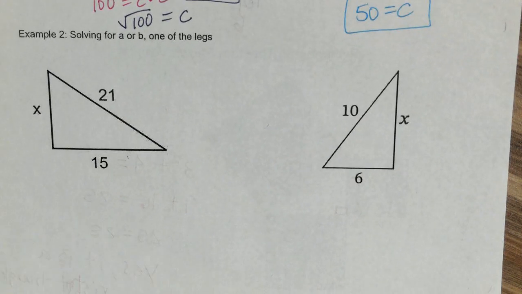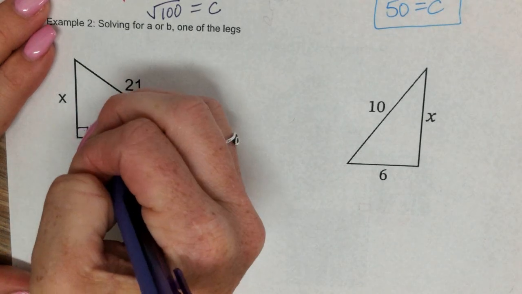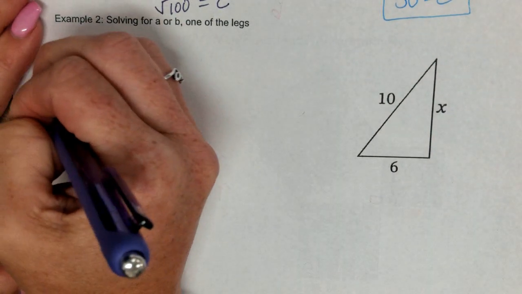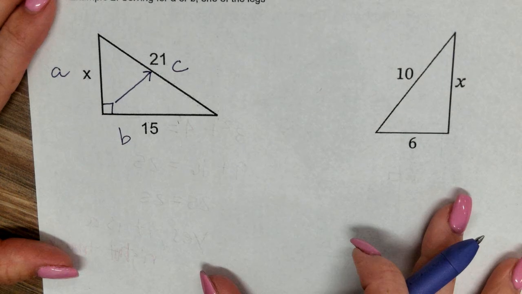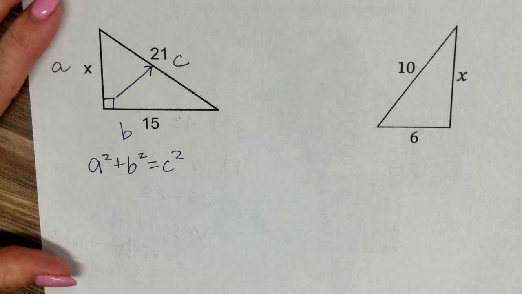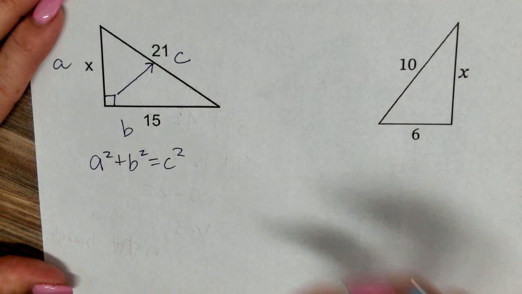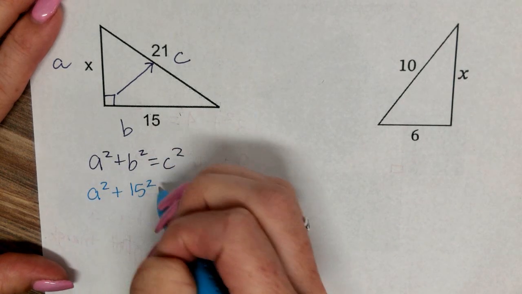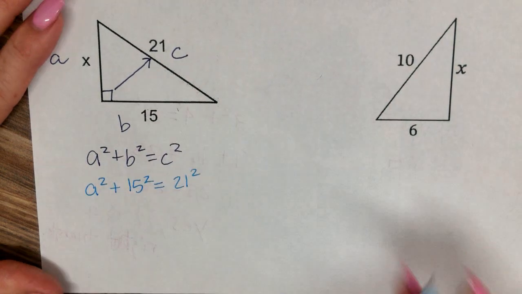So what do y'all think is going to be different if we're given C? I'm going to end up subtracting instead of adding. So let's look at it. So here's my right angle. This is side C. So we'll call X the A and 15 the B. So I have A squared plus B squared equals C squared. So I'm going to plug in what I know. So A squared is going to stay A squared plus 15 squared equals 21 squared.